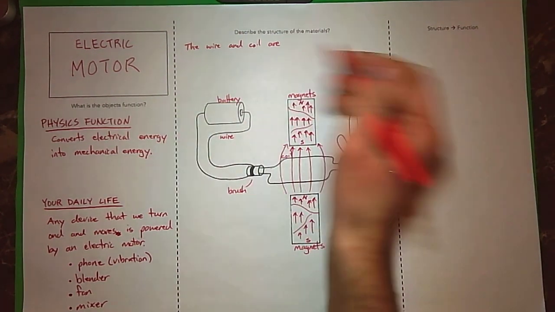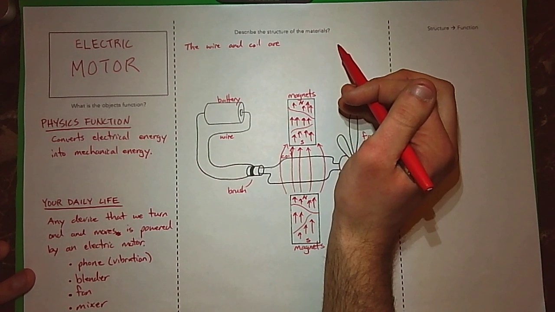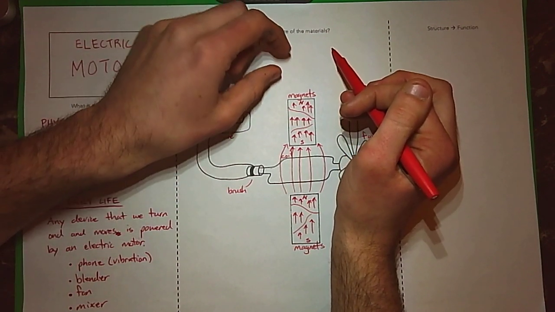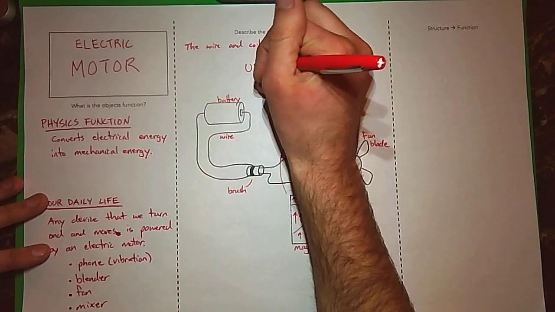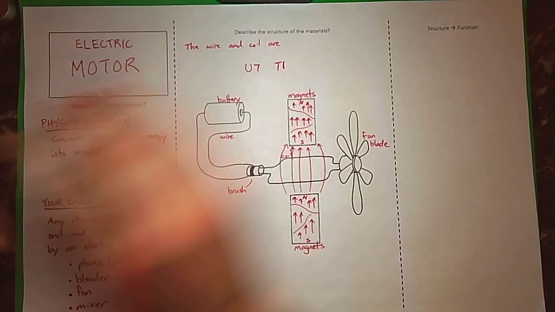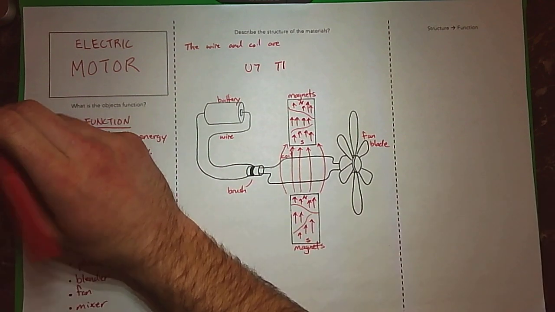So the wire and coil are blank, and not only do you need to say what they are, you need to talk about the structure of that material. When I say structure, go down to the atom level. So go back to Unit 7, Target 1, and compare insulators versus conductors.